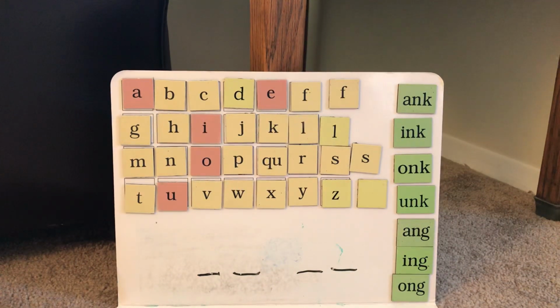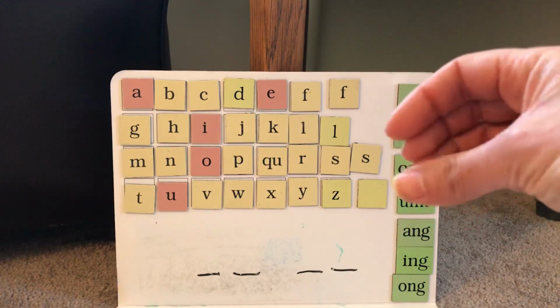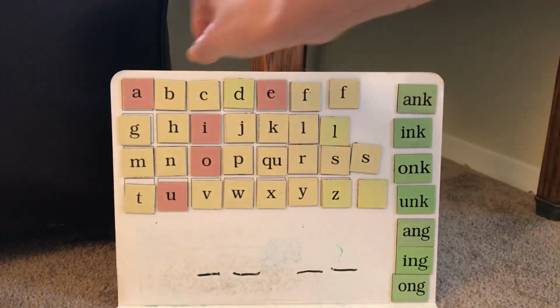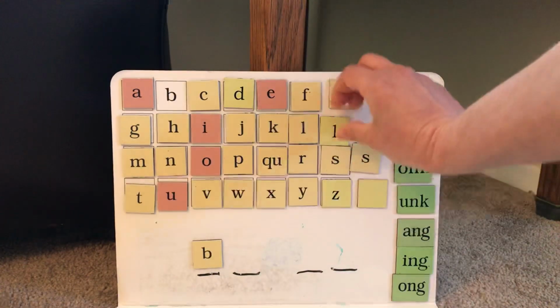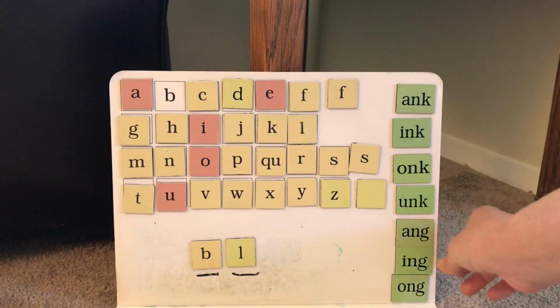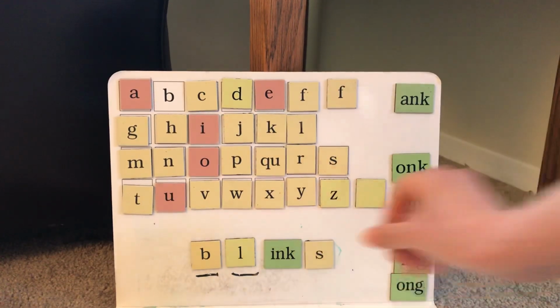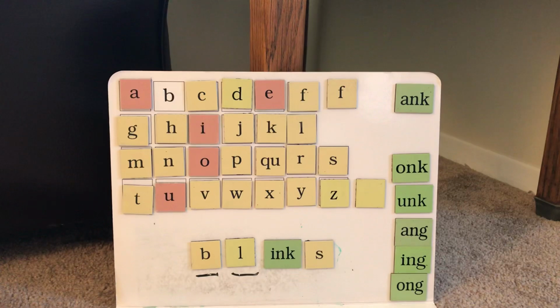Okay, let's make sure we do one with suffix S. Here is one. Blinks. Say it with me. Blinks. And the boys and girls know that when we take the S away, that part of the word is called the base word. So if we take the S away from blinks, we have blink. Let's tap it. B-l-ink. Blink, blinks. So we can make blinks. B-l. And then I can get my glued sound, ink. And I can add S. So now I have the word blinks.